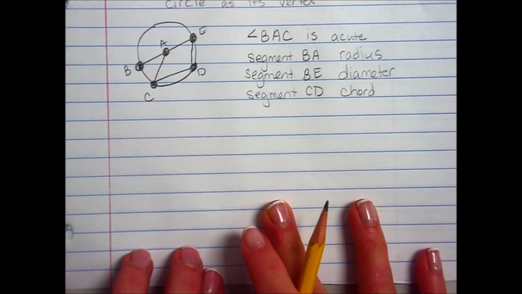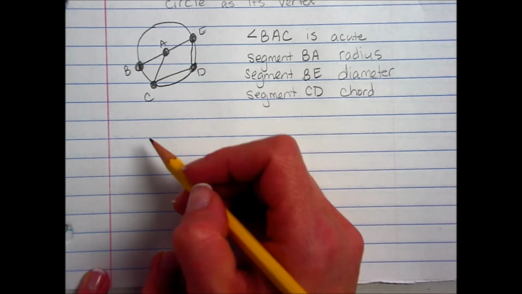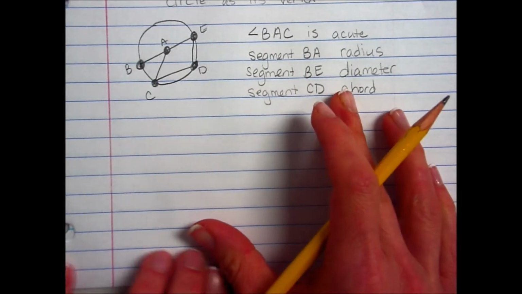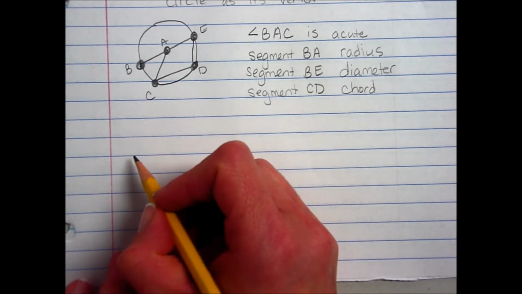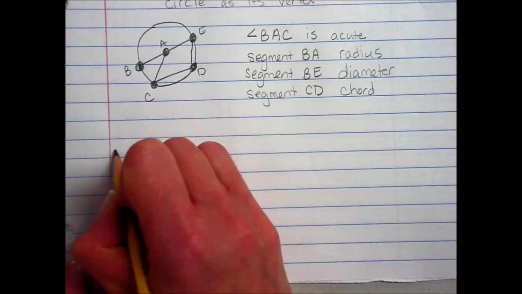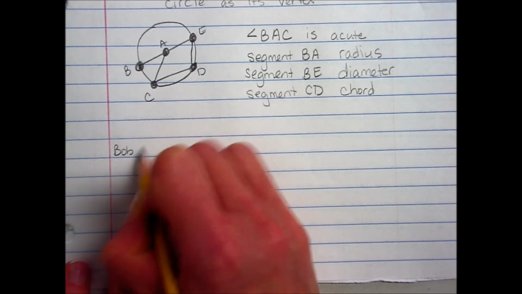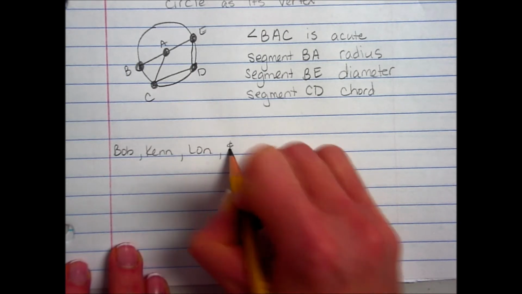Then they have about 4 problems where they have you do some critical thinking. So I'll show you how to set these up in order to solve. The problem is kind of long, so you don't have to write the whole problem, but you will want to write the table. So we've got these 4 kids: Bob, Ken, Lon, and Marcy.